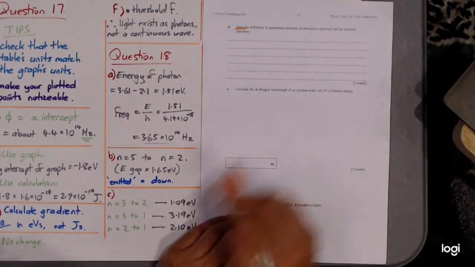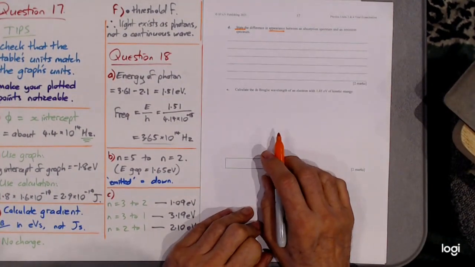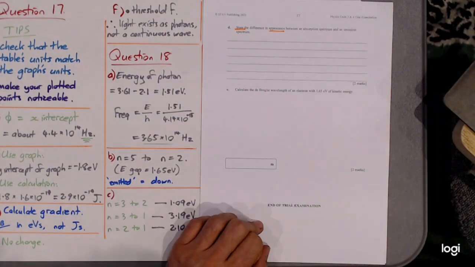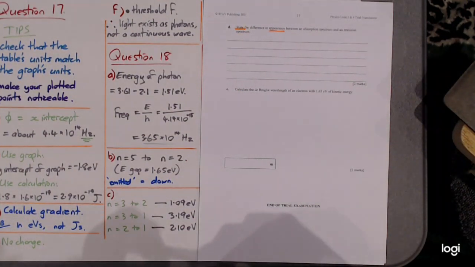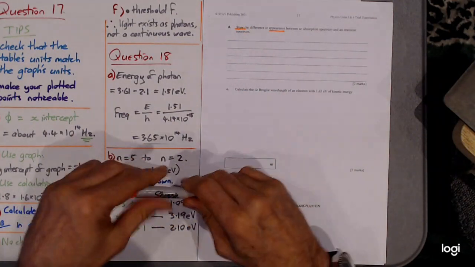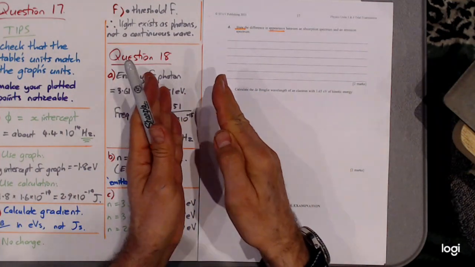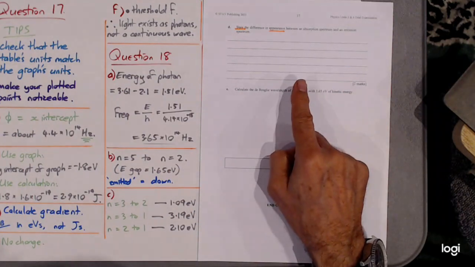And you're only stating the difference in the appearance. You're saying, how do they look different? You're not saying why. You're not saying what causes it. You're not saying what its significance is. You're not talking about the wave model of light or anything like that. You are just saying an emission spectrum looks like this and an absorption spectrum looks like that. That is literally what this question is asking.